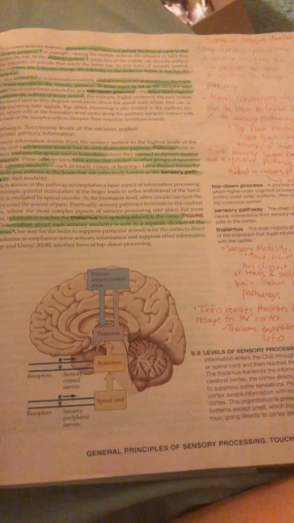Each sensory system has its own distinctive pathway, which leads to clusters of neurons. The neurons then have axons that connect to other groups of neurons. This results in sensory modalities, which are touch, vision, and hearing, that have a distinct hierarchy of traits and stations in the brain known as sensory pathways. Info reaches the thalamus before being relayed to the cortex. The thalamus then is in charge of either emphasizing or suppressing info it receives.